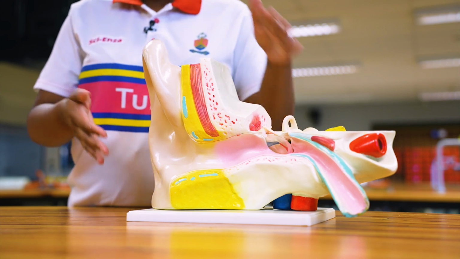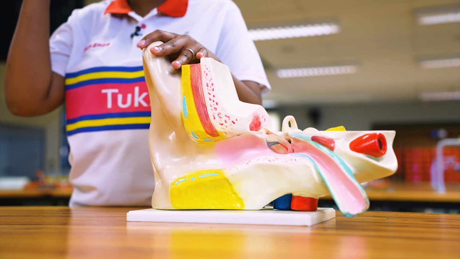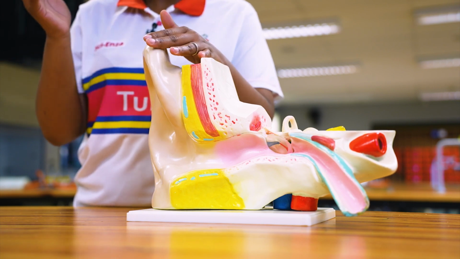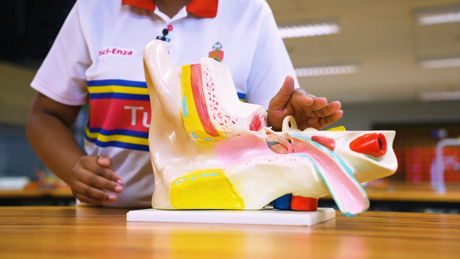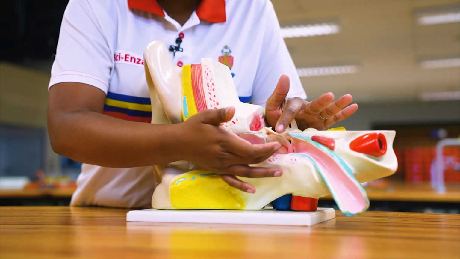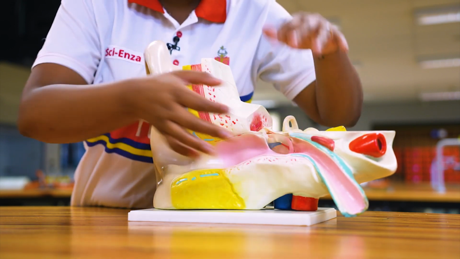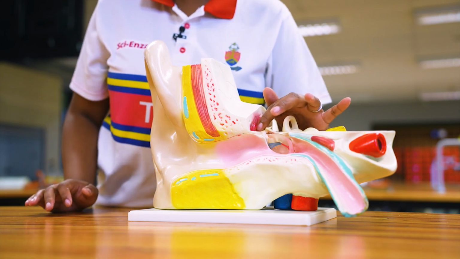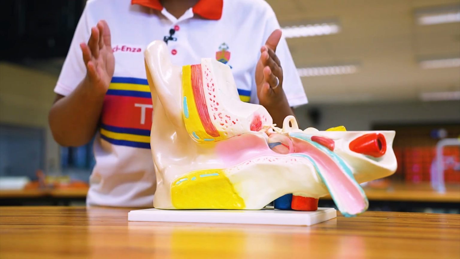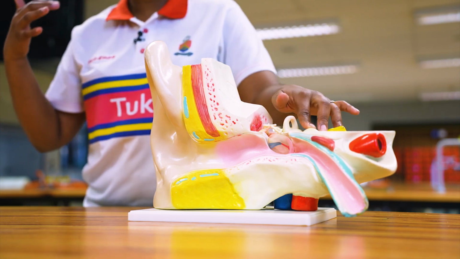Now, the outer part collects all the sounds that we can hear. It collects it and it channels it into the ear canal. Then it hits onto the eardrum. The eardrum then transfers those sounds or vibrations onto the ossicles. From the ossicles to the inner ear, that then sends those vibrations to the brain.